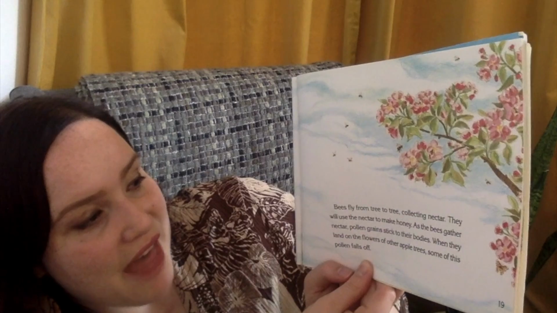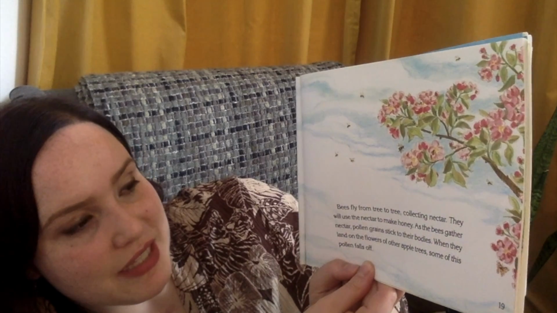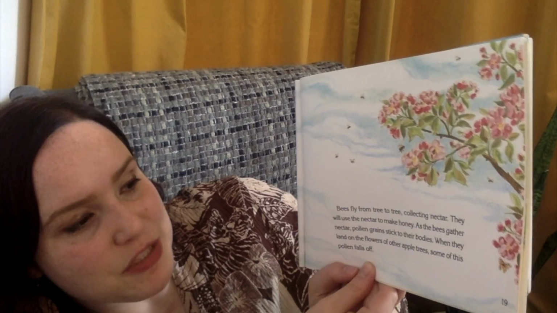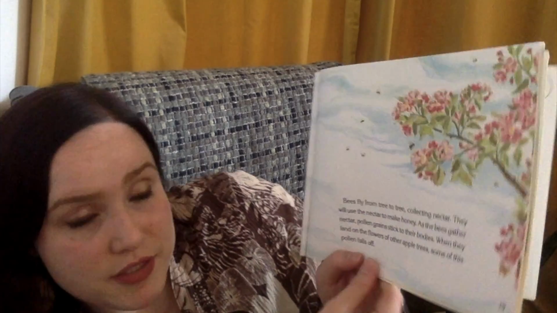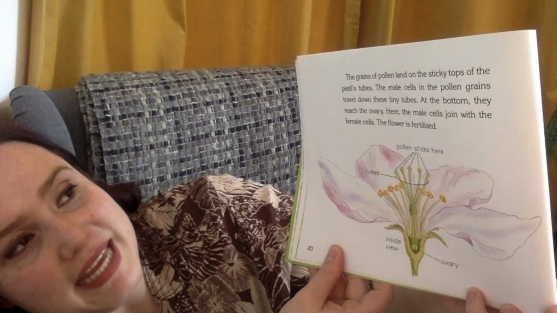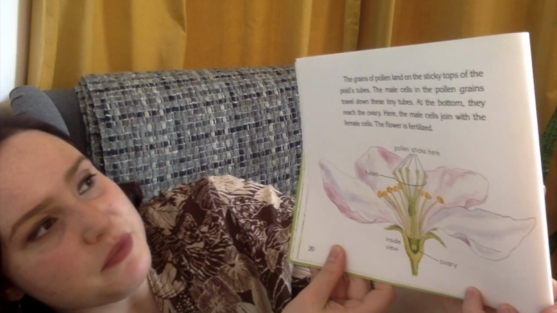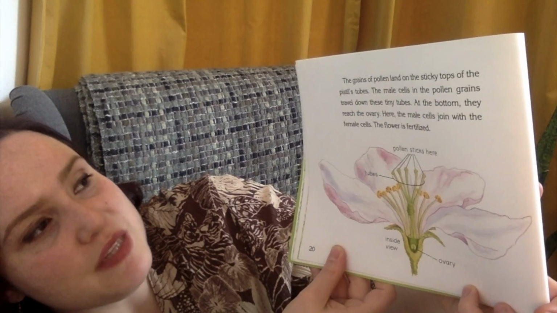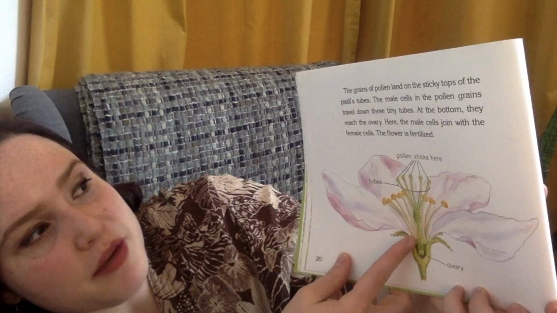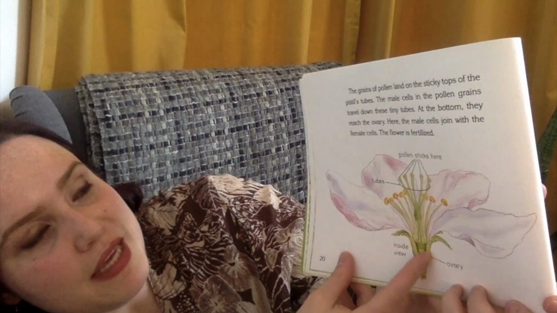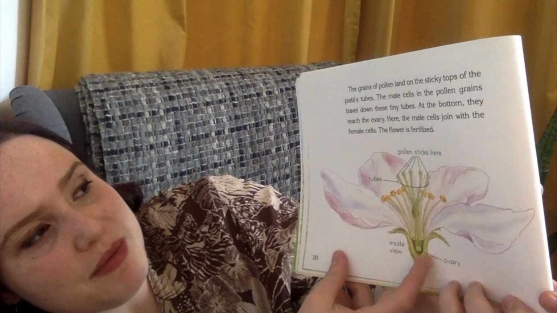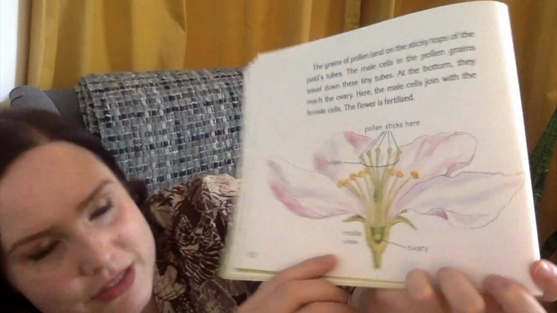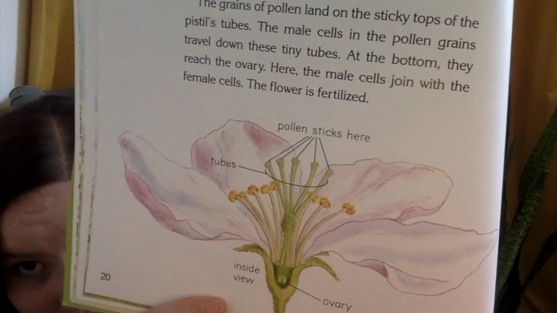As the bees gather nectar, pollen grains stick to their bodies. When they land on the flowers of other apple trees, some of this pollen falls off. The grains of pollen land on the sticky tops of the pistil tubes. The male cells in the pollen grains travel down these tiny tubes, and at the bottom they reach the ovary. Here, the male cells join with the female cells, and the flower is fertilized. So you can see a picture there.